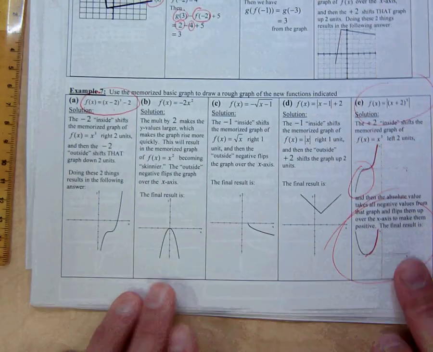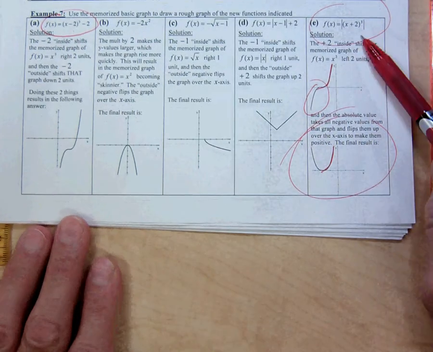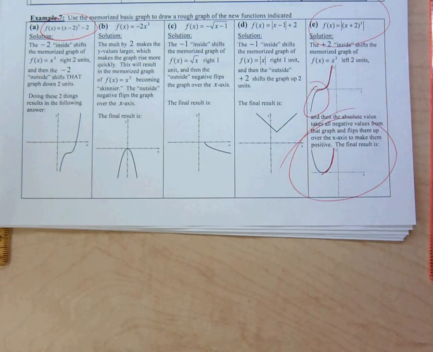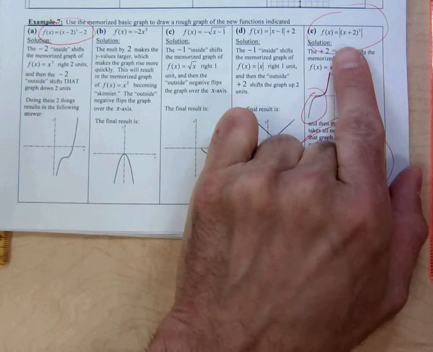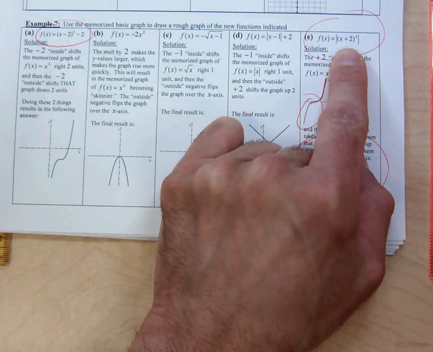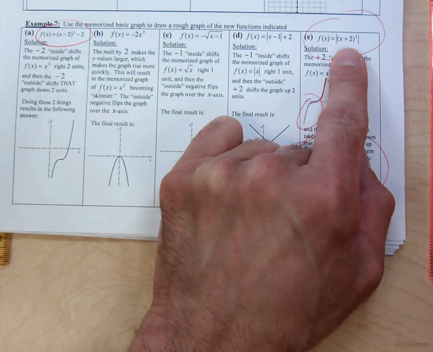All right, so now that you did that, you should be able to do a bunch of these other ones. Oh, but this is a tricky one. How in the world are you going to handle that absolute value on the outside? What's the parent function here? The cubic or the absolute value? What's the parent function? You always work from the inside out. So what's the parent function?